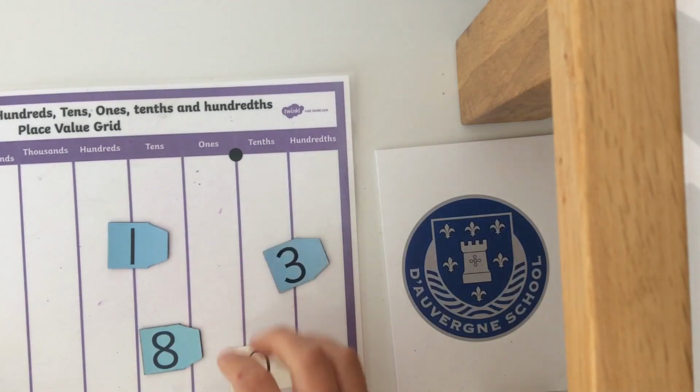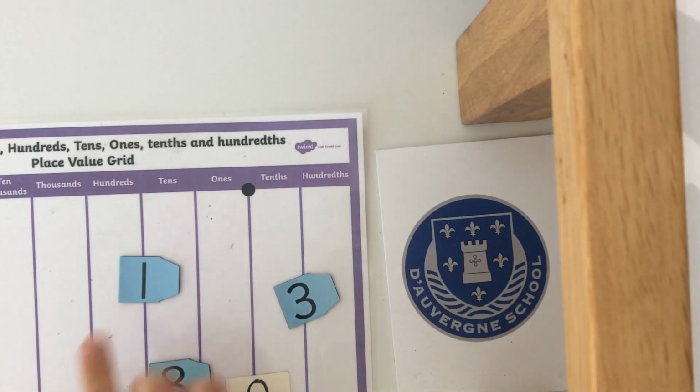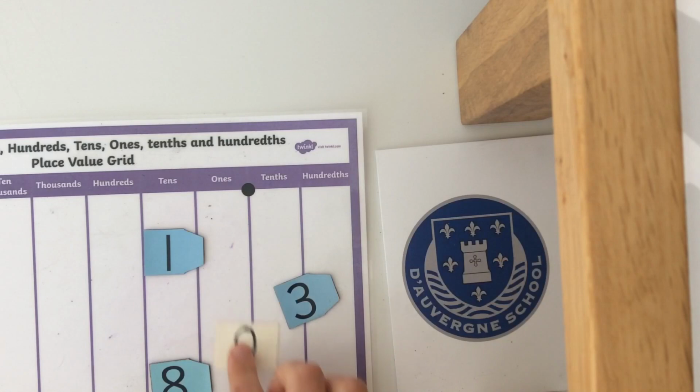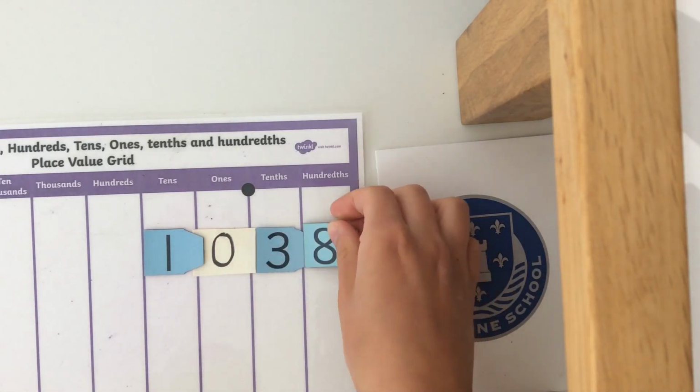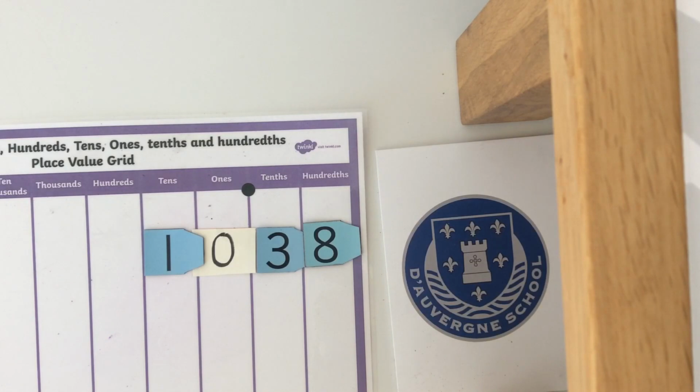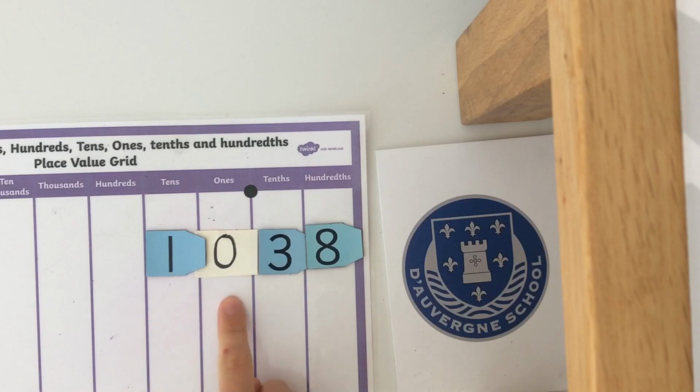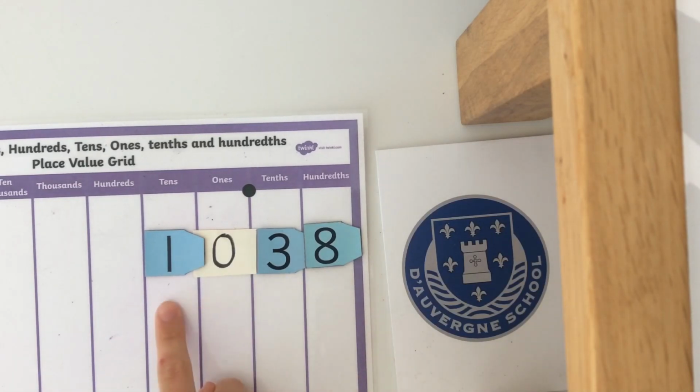Okay, so I'm going to make a number. I'm going to make this number. How do I say that number? I would say 10 and 38 hundredths, or 10.38.